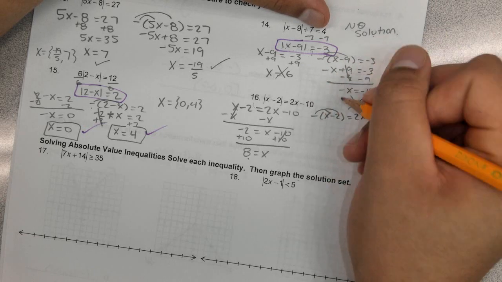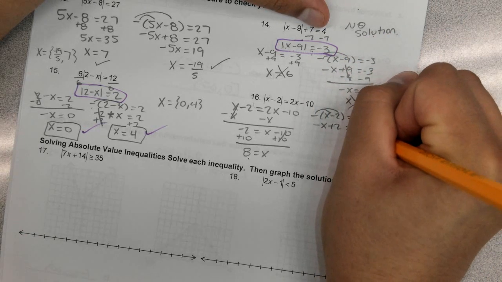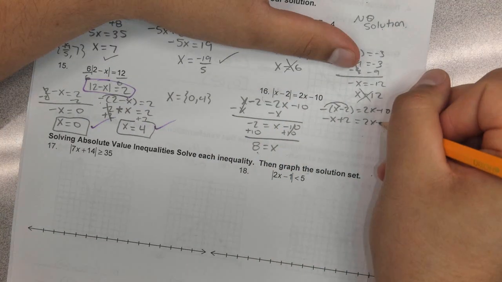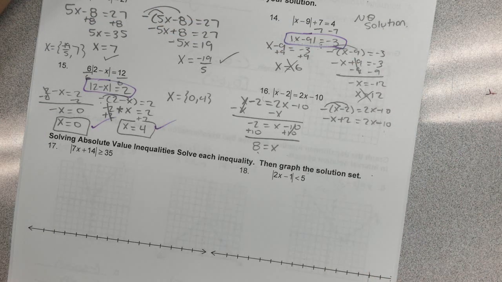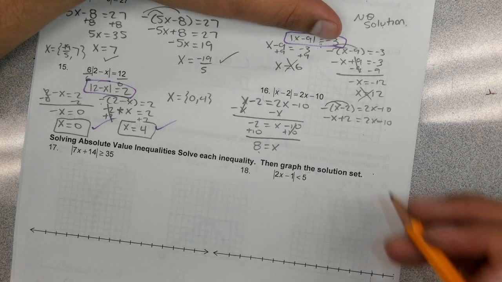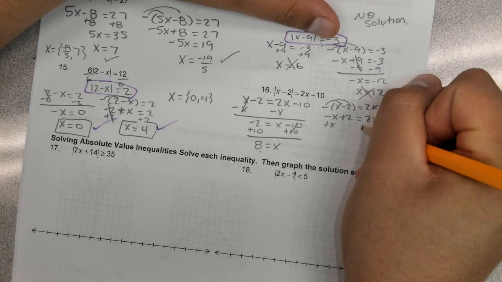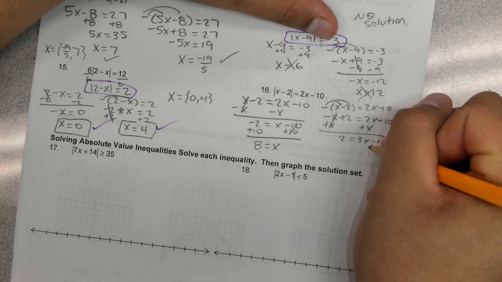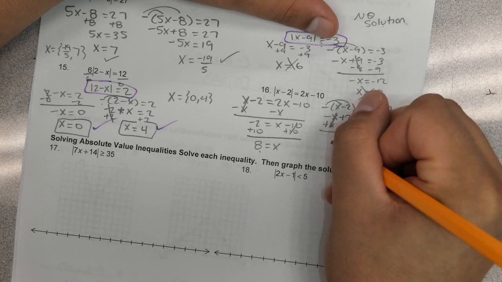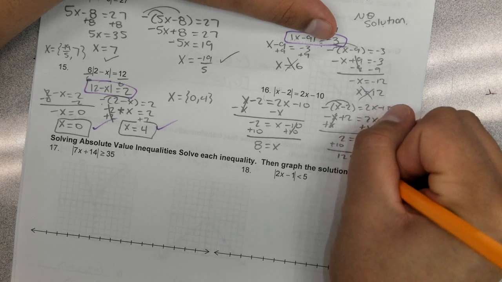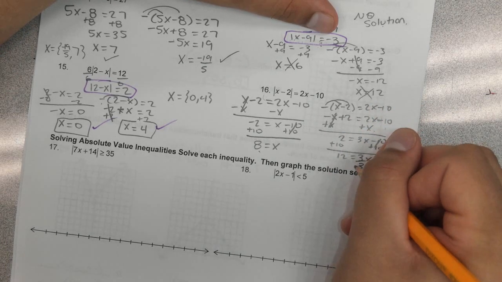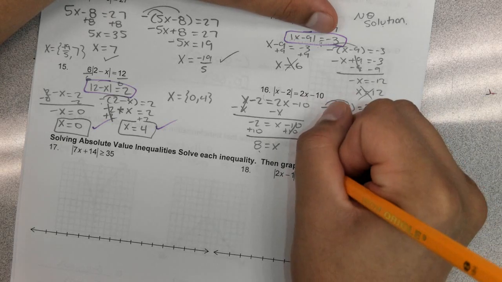Now for the second scenario, distribute the negative, minus 10. For this one, let's add the x here, then add the 10. We get 12 equals 3x. Last thing we have to do is just divide by 3, so then x equals 4.